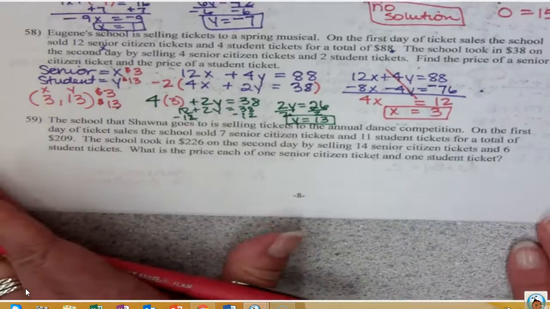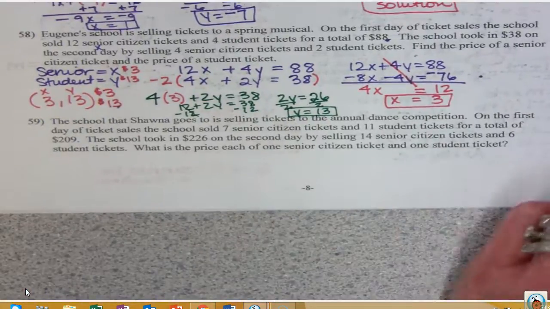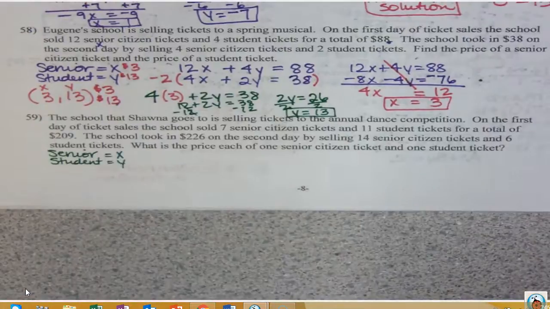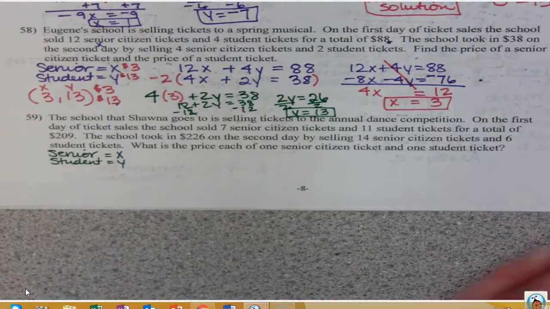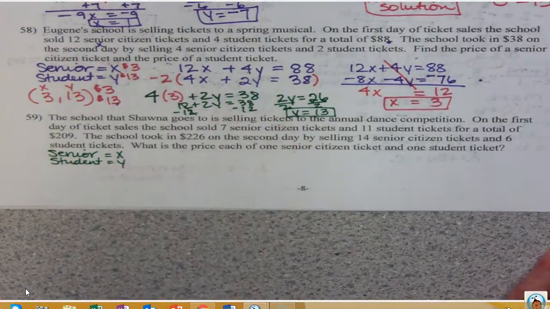All right, now moving on, we got the school that Shawnee goes to. I'm going to let you guys do this last one on your own. It's very similar to that first one, and let's see if you can do it on your own.